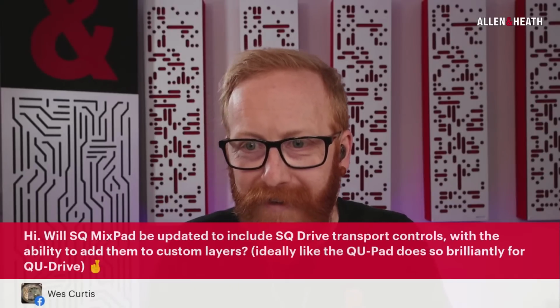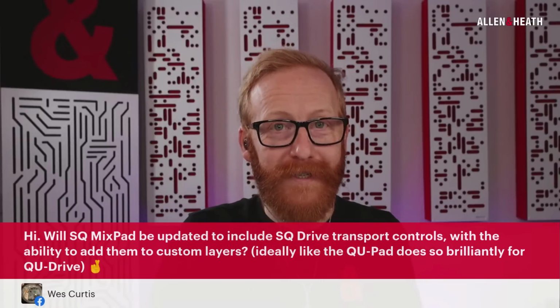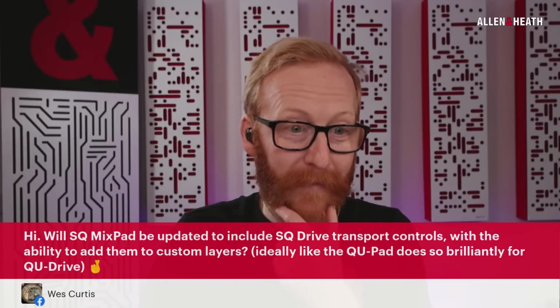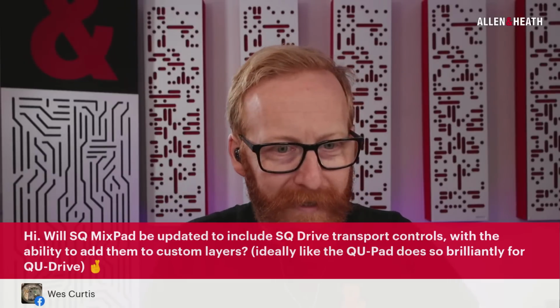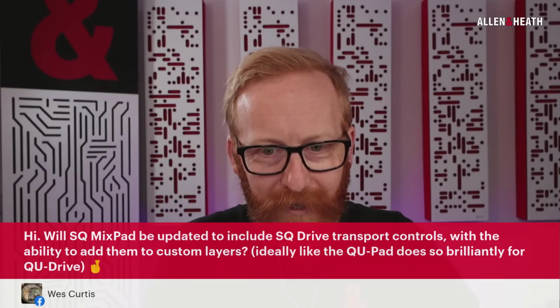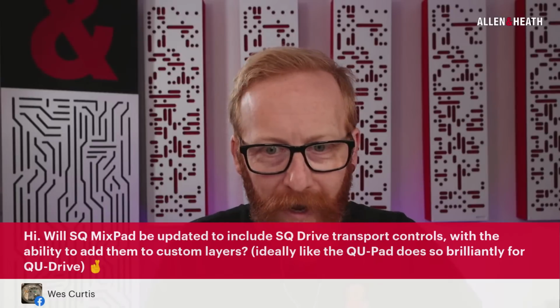Hi, that's not what was typed, by the way. Wes didn't type that. Hi, will SQ Mix be updated to include SQ Drive transport controls, the WCLs and custom layers? Ideally, like the keypad does brilliantly for Q Drive.